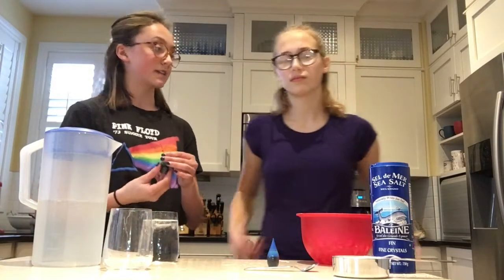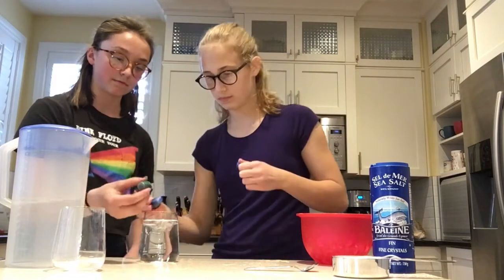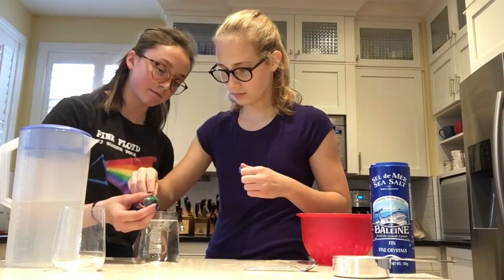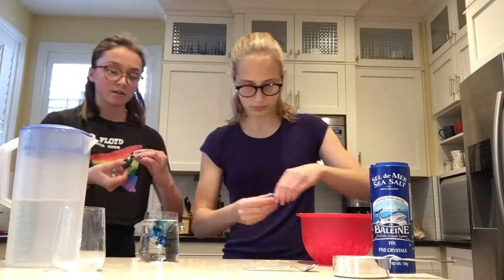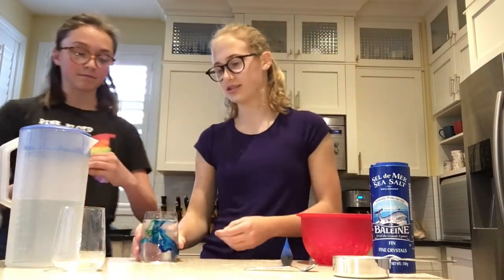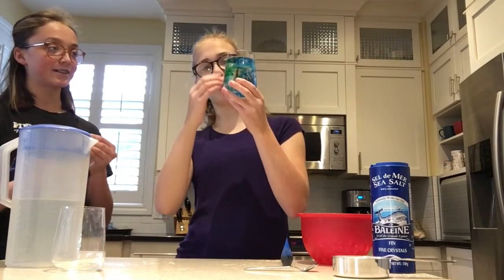And after that, we're going to add some food coloring. As you can see in our cup, the food dye is going all the way to the bottom.